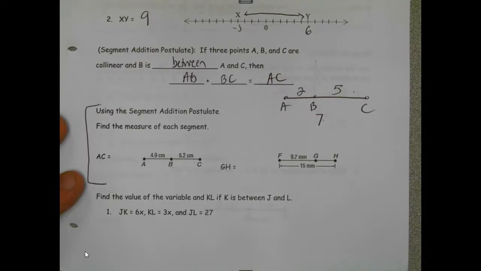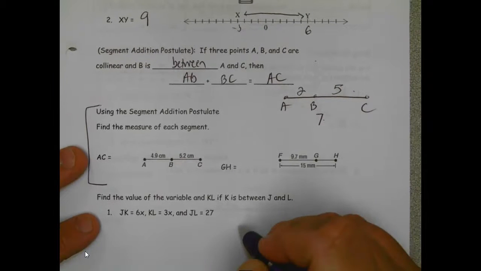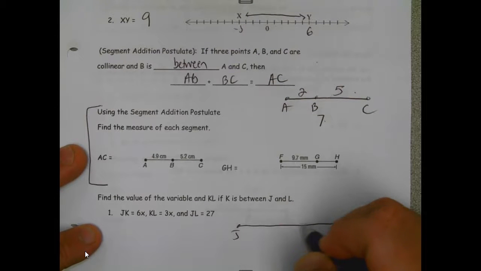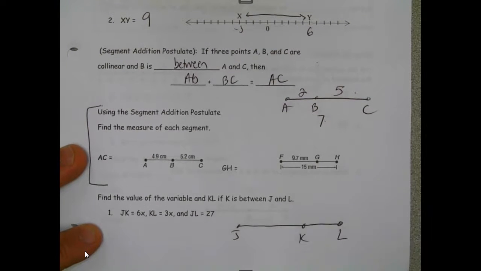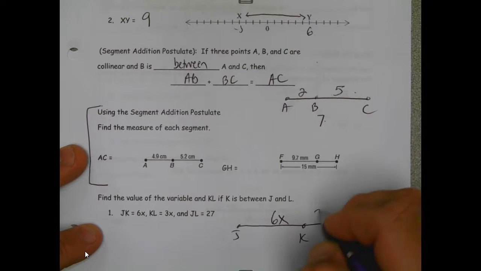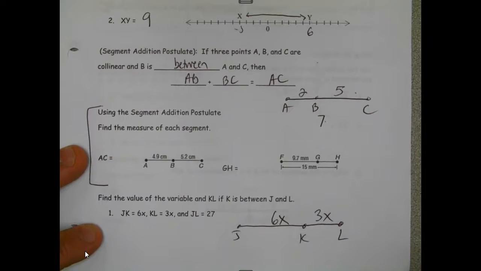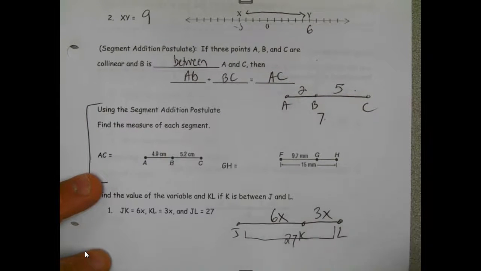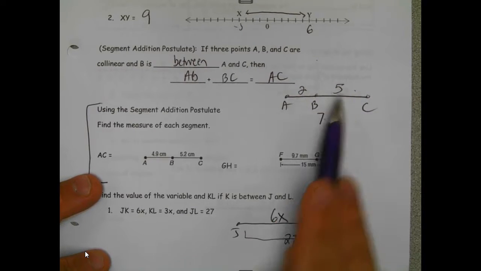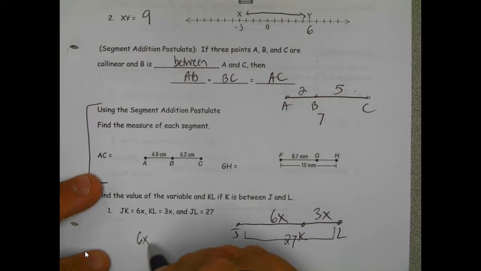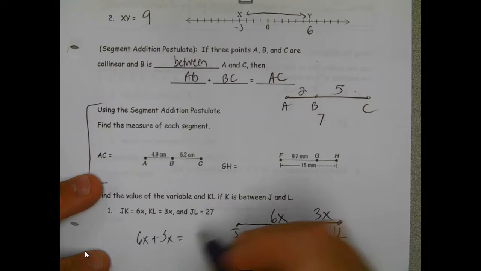To do it with variables is the very same thing. If I have J, K, and L, and JK is 6x, and KL is 3x, and the whole length of JL is 27, well, it's really simple. Up here, 2 plus 5 was equal to 7. So down here, 6x plus 3x is equal to 27.